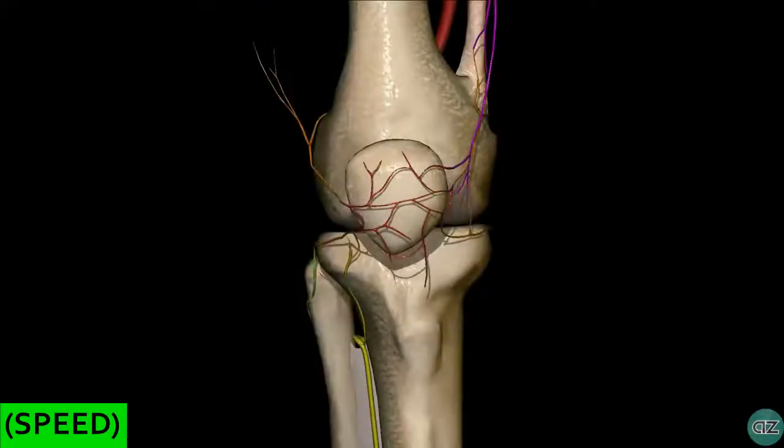So we've taken a look now at the various different branches given off from the arteries in the thigh and the leg to supply the knee joint. In the next tutorial, we'll take a look at the branches of the arteries in the leg.